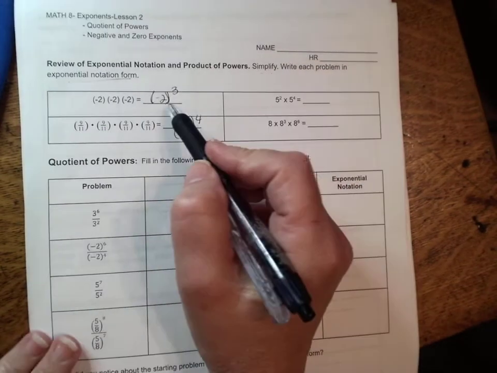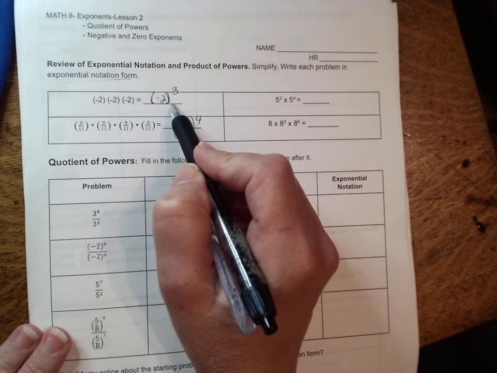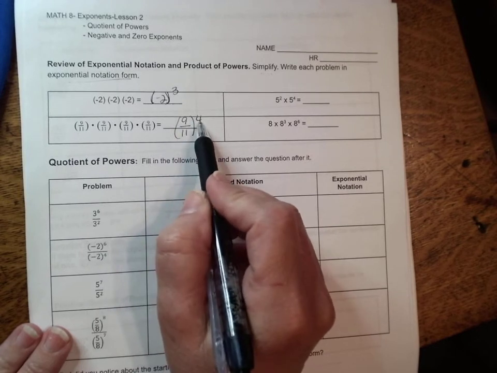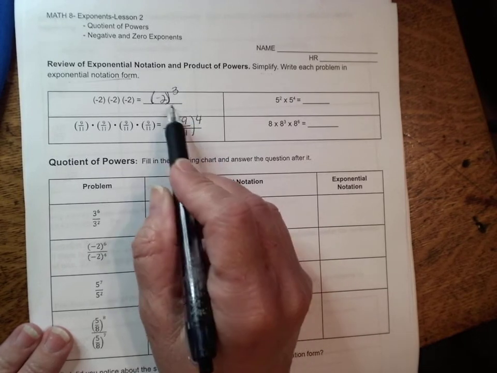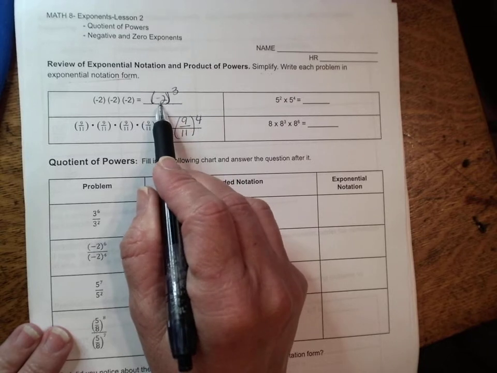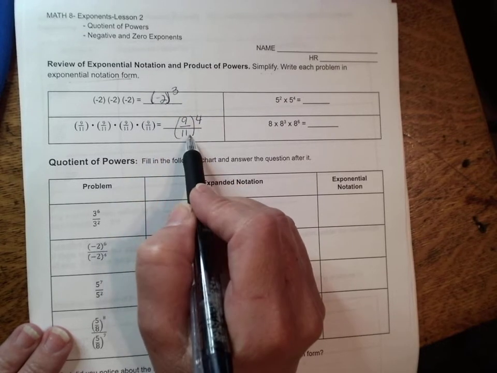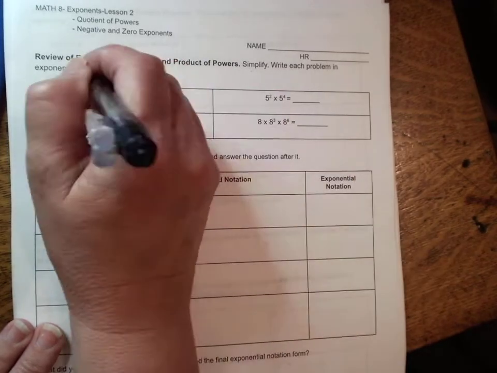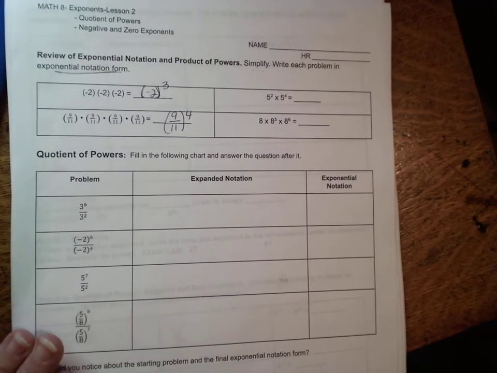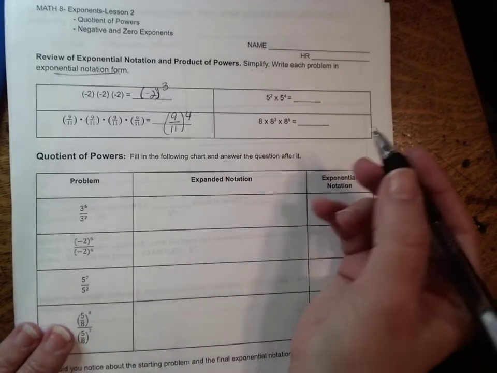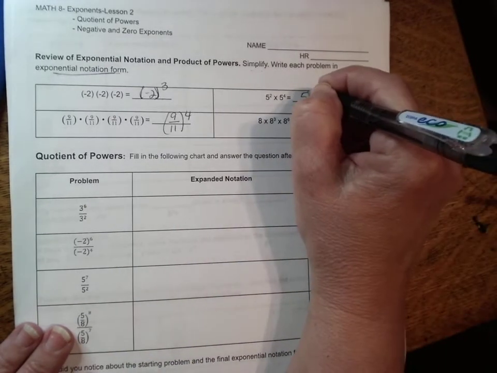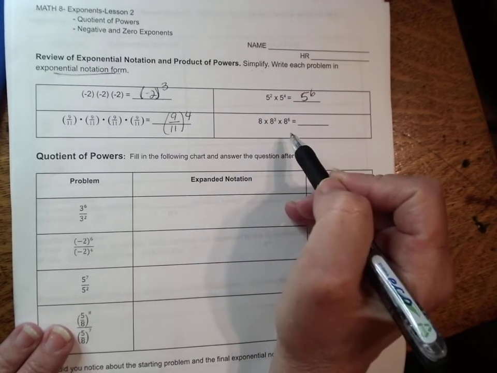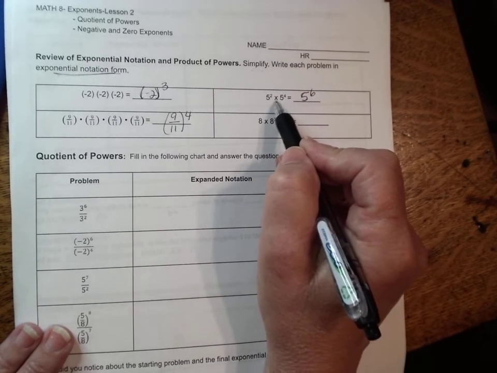Anyway, so (-2) cubed, use your parentheses. (9/11) to the 4th, use your parentheses. When you have a fraction or a negative base, make sure you put those in parentheses. Remember, what's 5 squared times 5 to the 4th in exponential notation form? Good, 5 to the 6th. When you multiply by the same base, add the exponents.